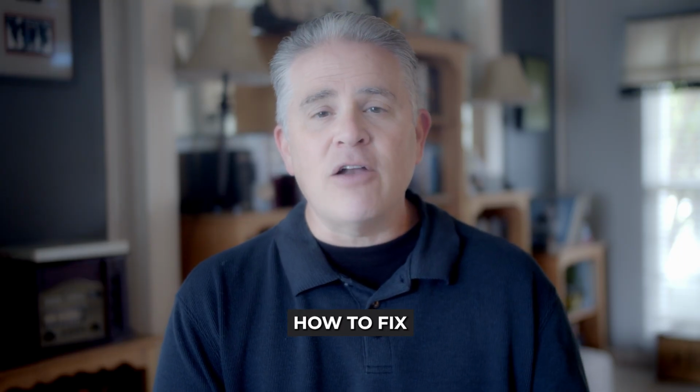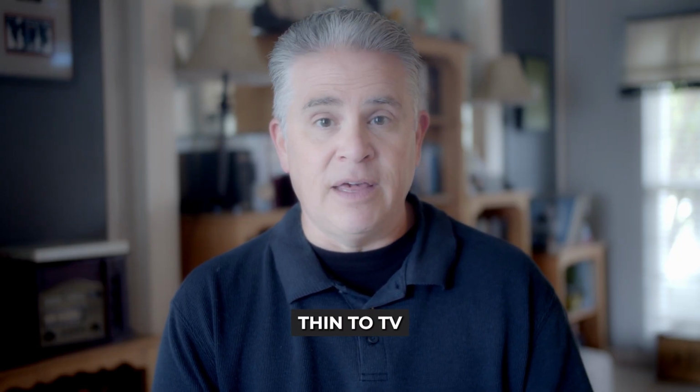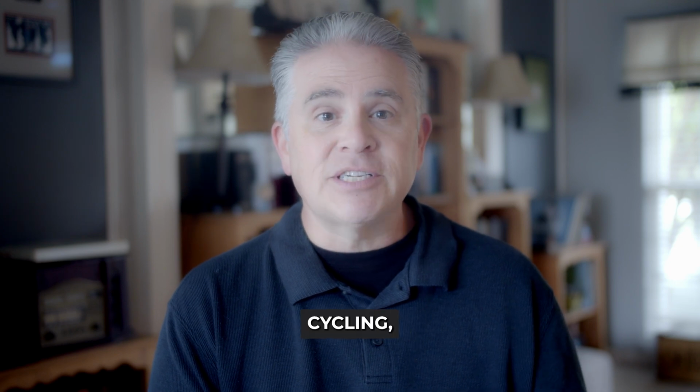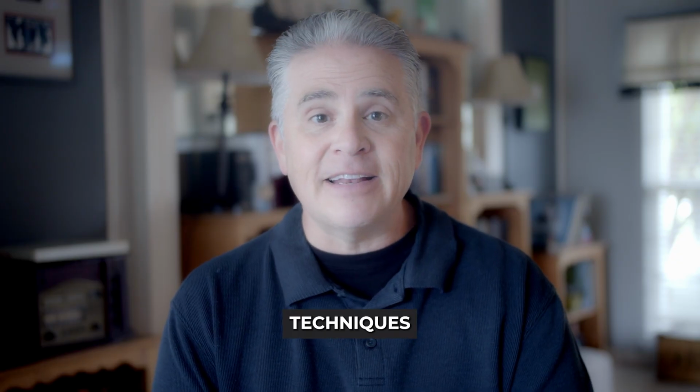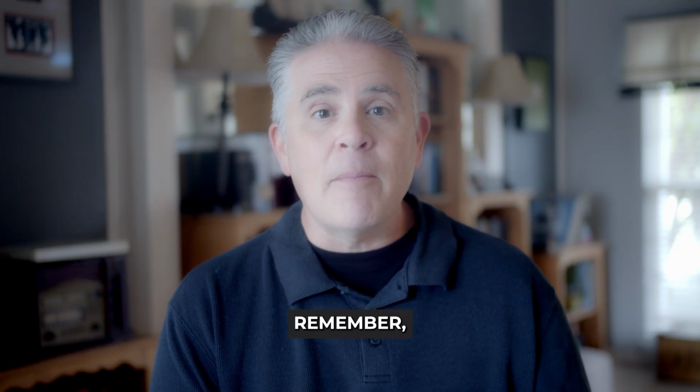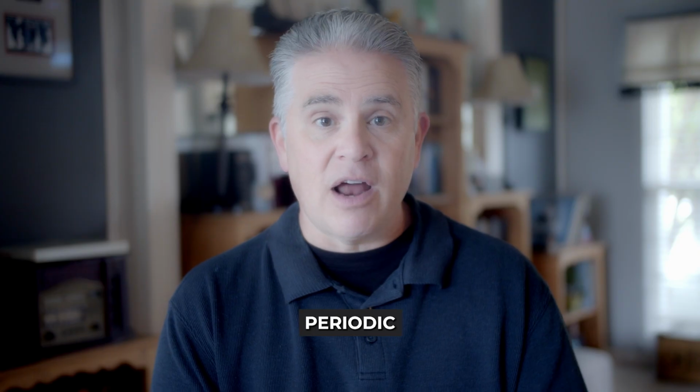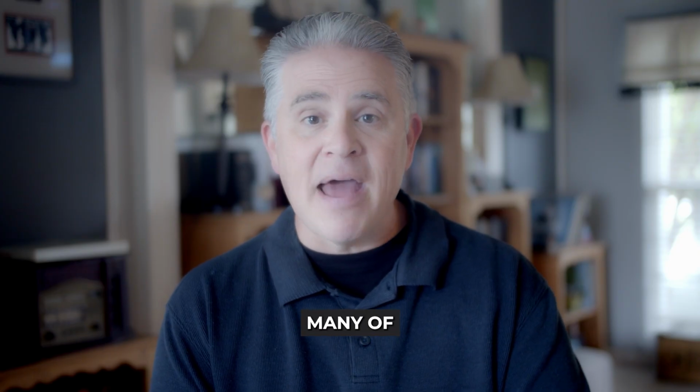And there you have it, how to fix LG Smart TV ThinQ TV issues with ease. Power cycling, checking your network, updating firmware, resetting apps, and performing a factory reset are effective techniques to get your TV back on track. Remember, maintaining your TV with periodic checks and updates can prevent many of these problems.